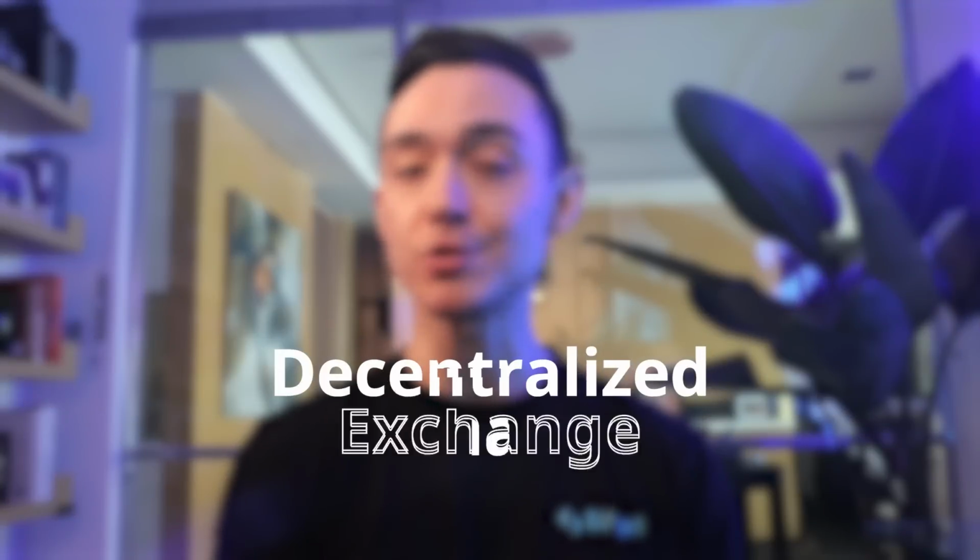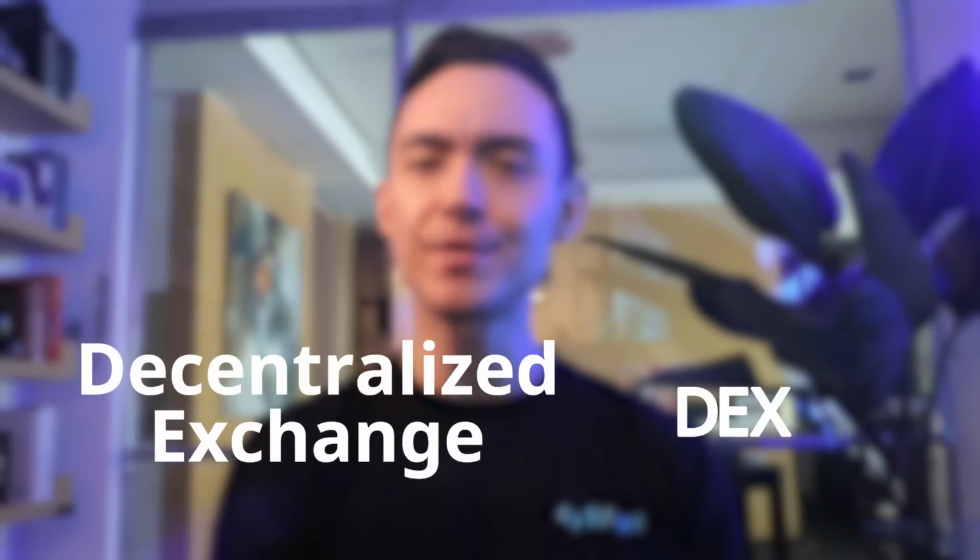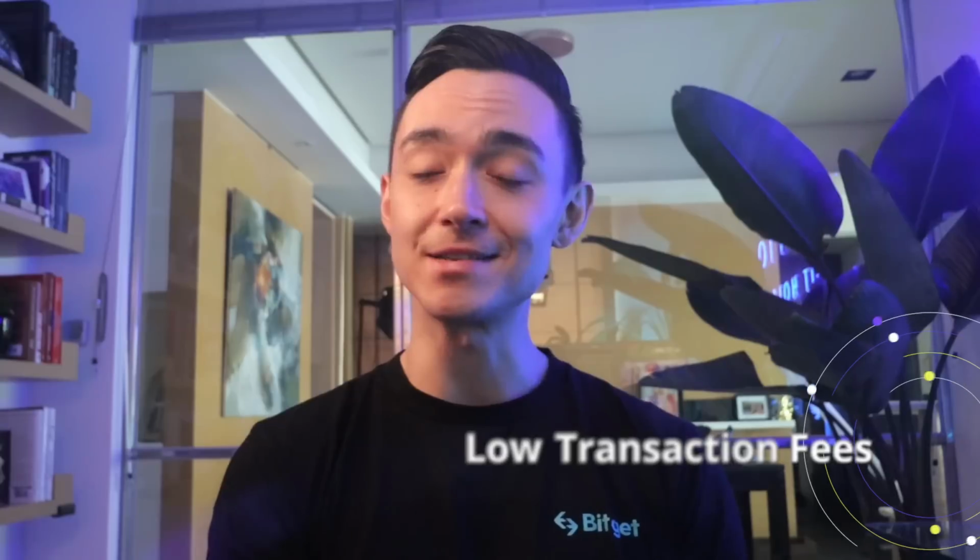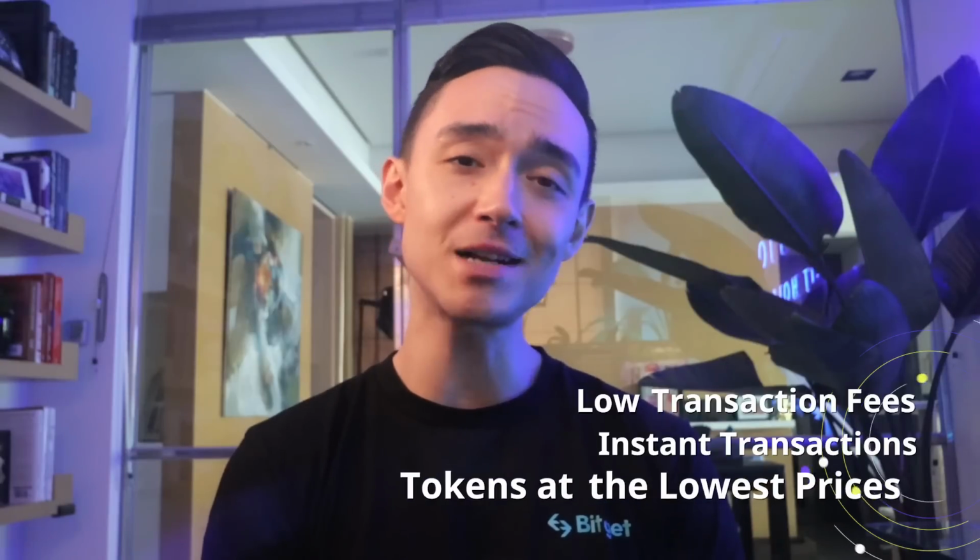Now, you've probably heard of the term decentralized exchange, or DEX, popping up here and there. But what does it really mean? Simply put, DEXs are markets where users can bypass intermediaries and buy and sell tokens using liquidity pools. Overall, this means you'll have low transaction fees, instant transactions, and opportunities to buy tokens at the lowest prices.